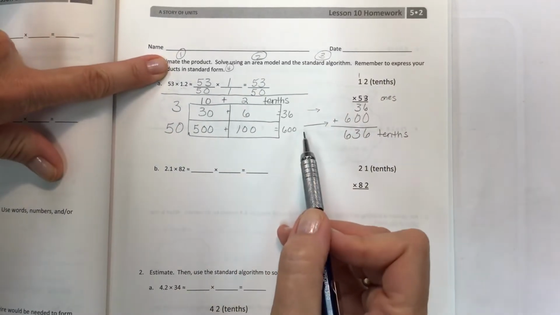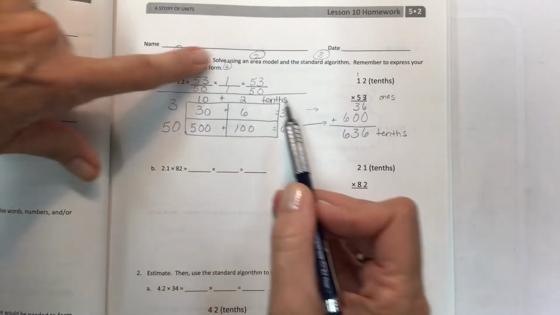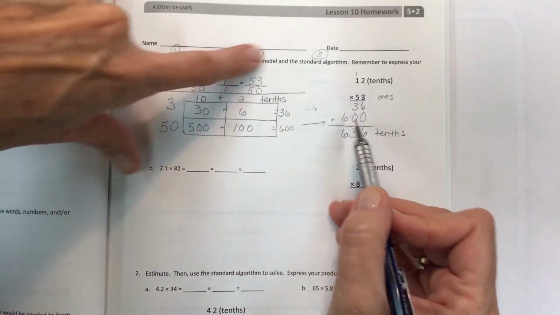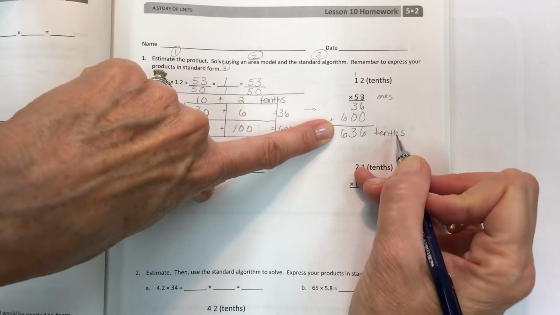So we've got our estimated answer around 50. I've got the area model so I can see these partial products. I have my standard algorithm with 636 tenths.